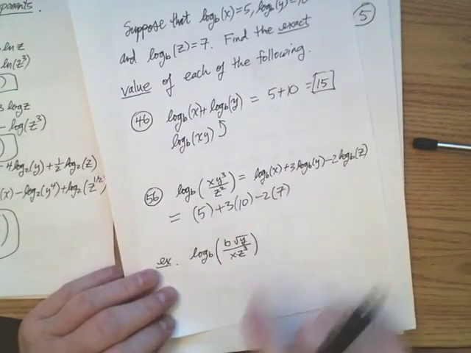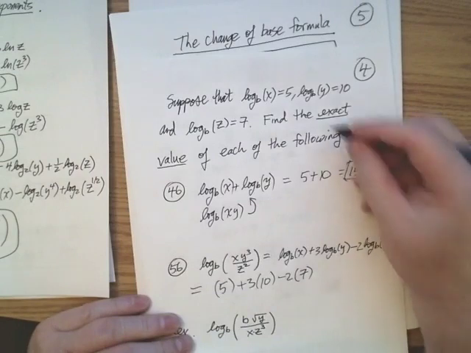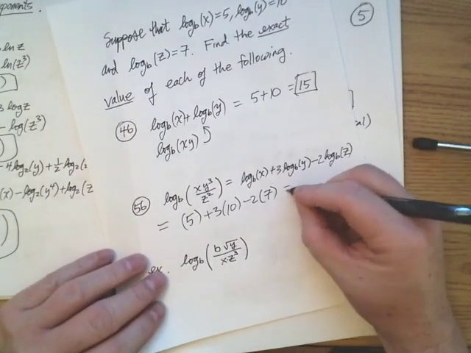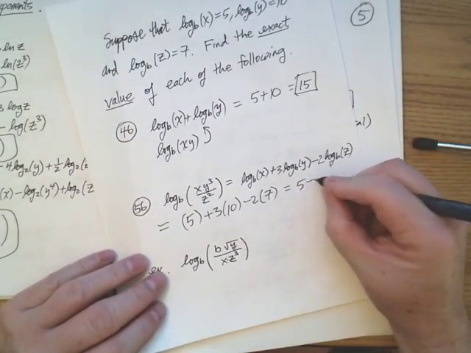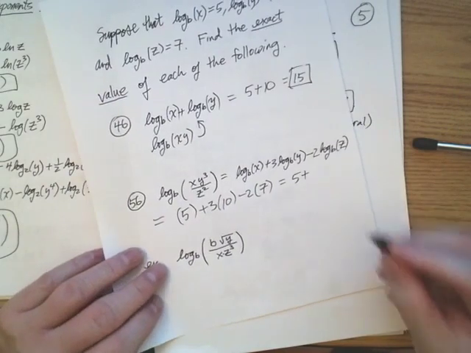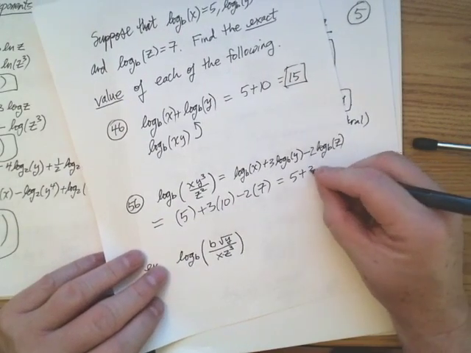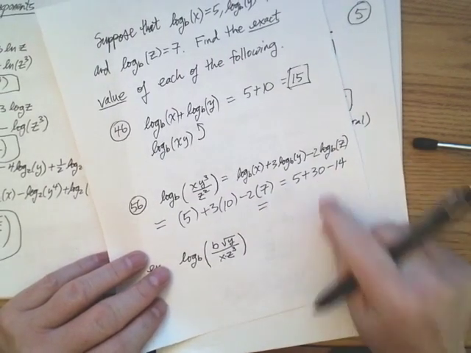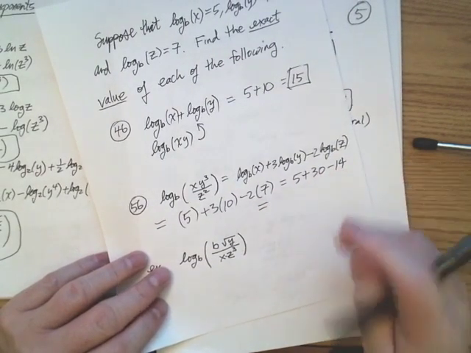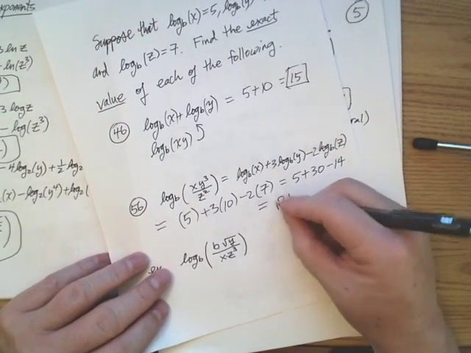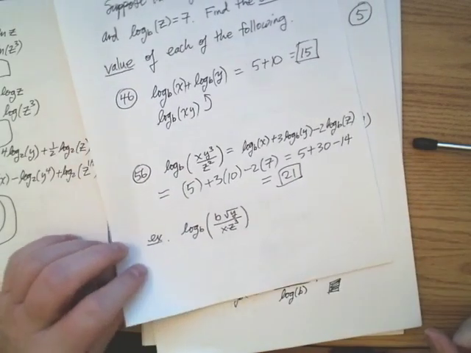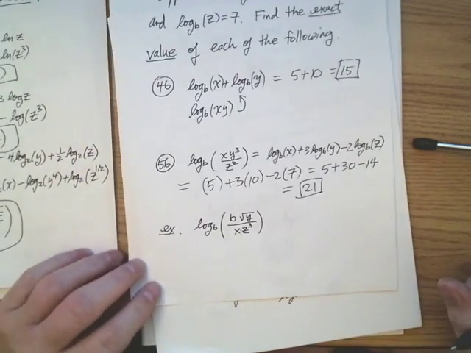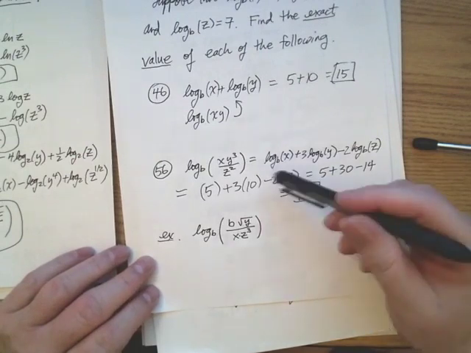So we have a simple calculation to do, so we can find the exact value. No calculator needed, unless you don't know your times tables. 30 minus 14. Here that would be 16 and 5, it looks like 21 would be the exact answer. All right. So these are some of John's problems.